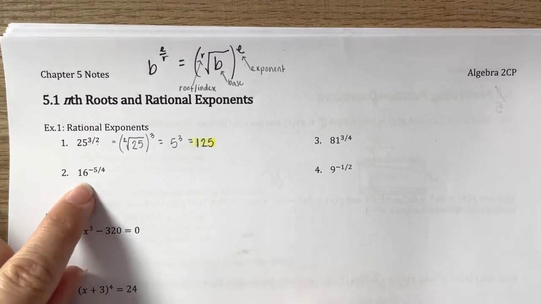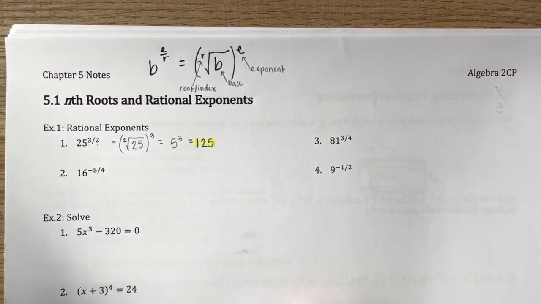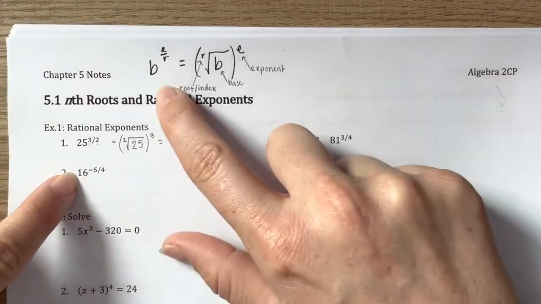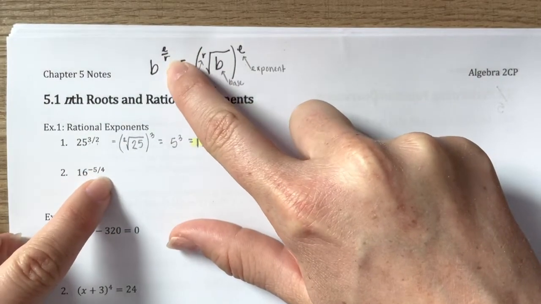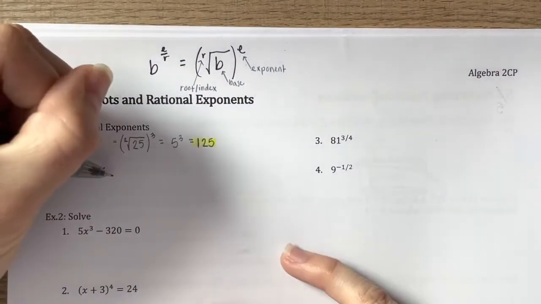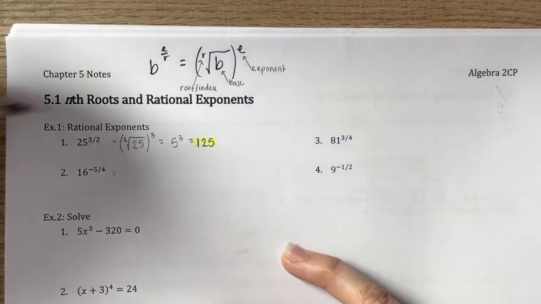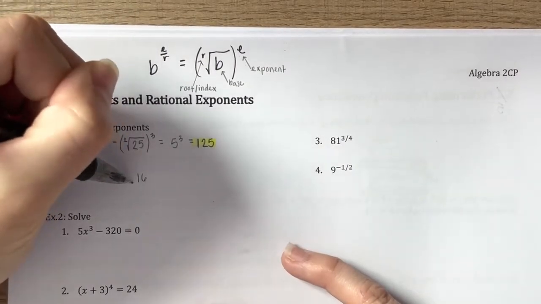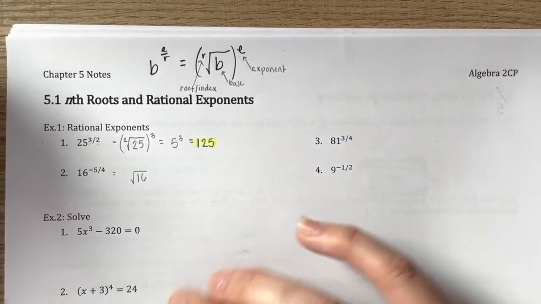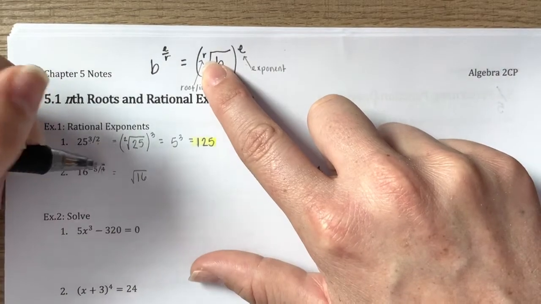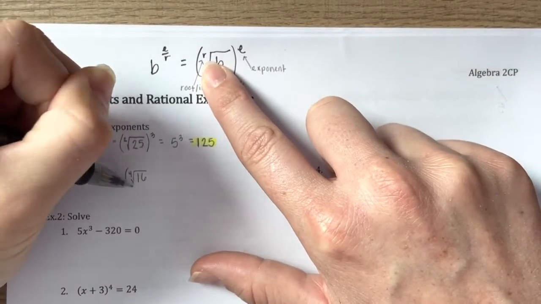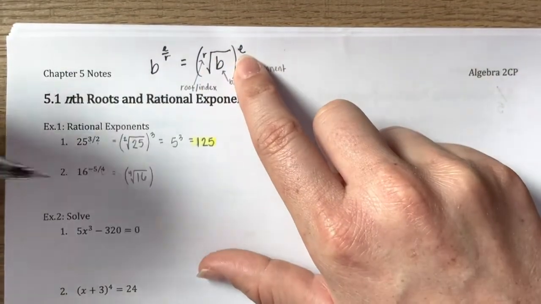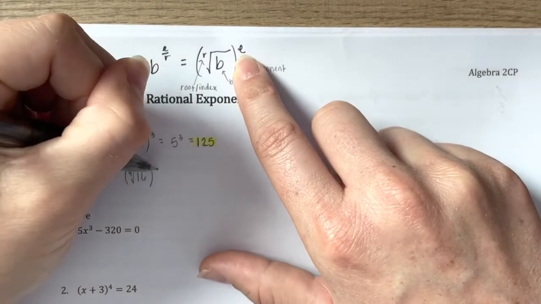For number 2, it's 16 to the negative 5/4, so we'll do the same thing. B is 16, E is negative 5, R is 4. If I want to rewrite this in radical form, the 16 goes inside the radical. My root is 4, and then I'm raising that to the negative 5th power.